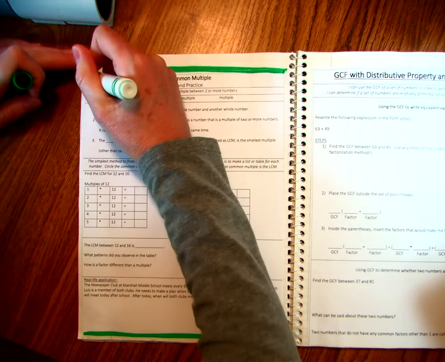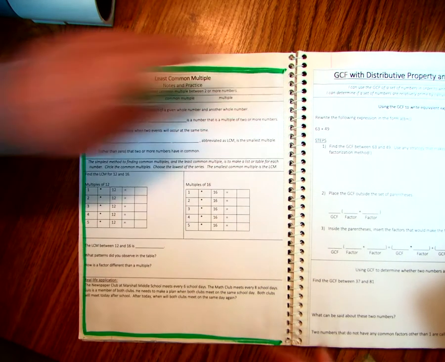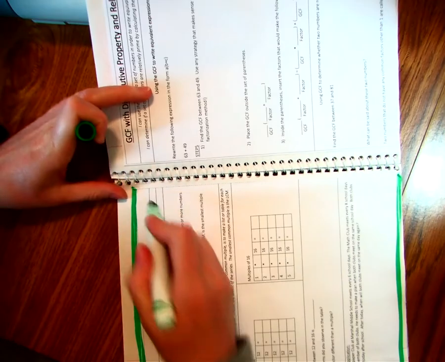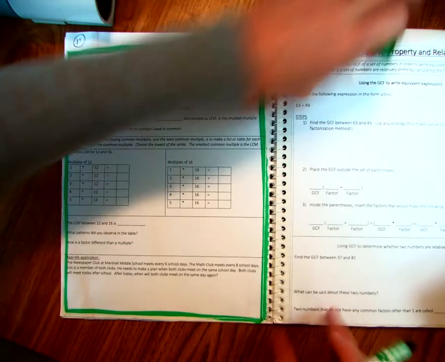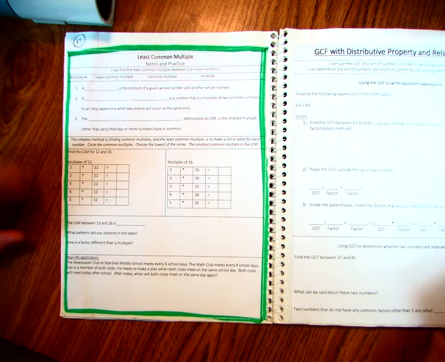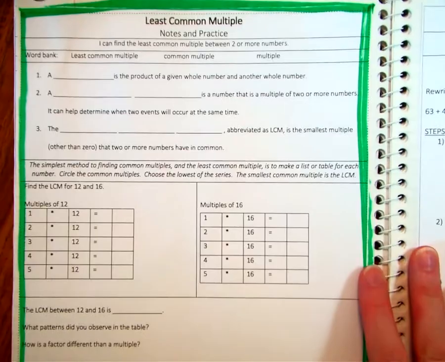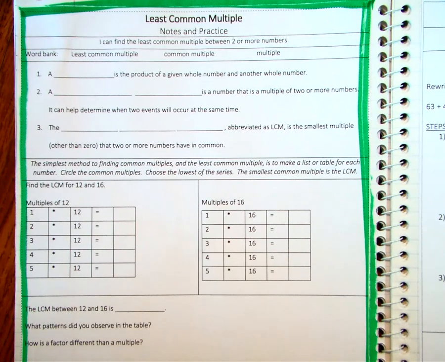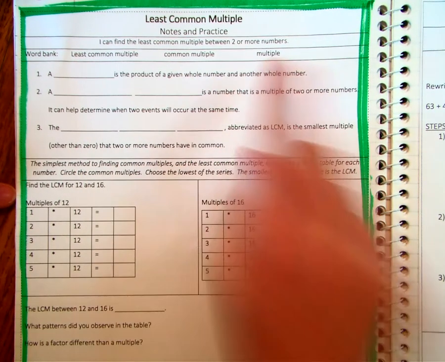Feel free to pause the video, work this out independently in pencil, and then resume the video to see if you got your answers correct. All right. Least common multiple, notes and practice. I can find the least common multiple between two or more numbers. Word bank: least common multiple, common multiple, multiple.